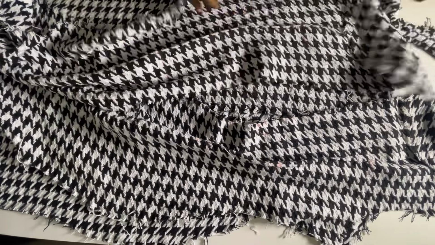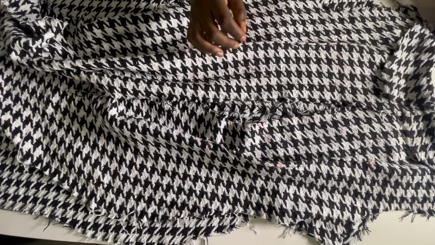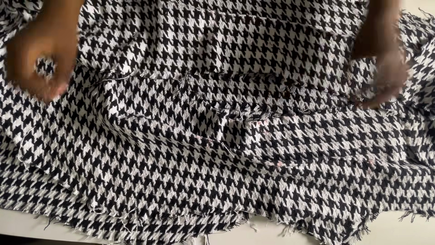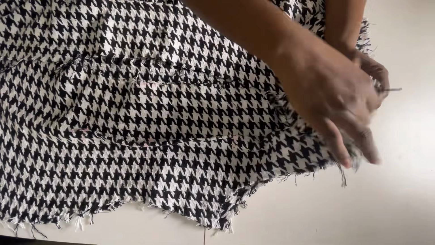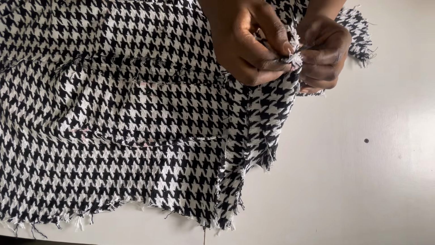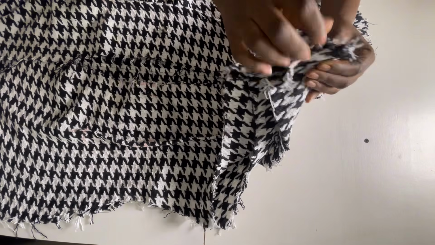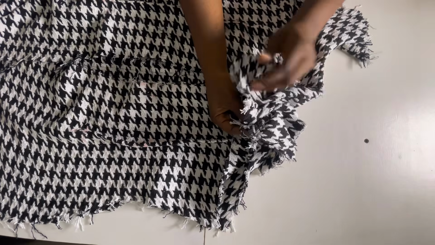So place your front and back pieces together, right side facing right side. Can you see? And then first let's join the shoulder. So you place the shoulder together this way, right side facing right side. You open it up like this. Can you see the way I'm doing it?